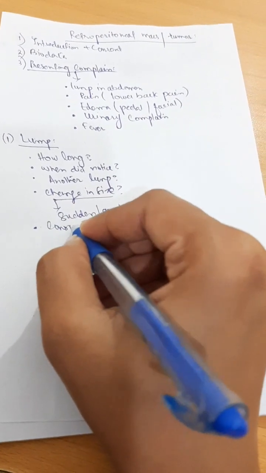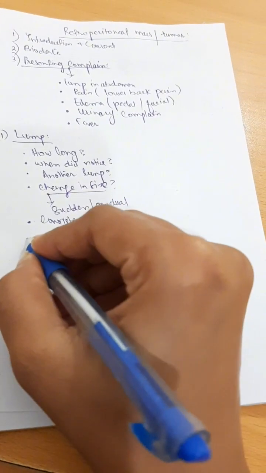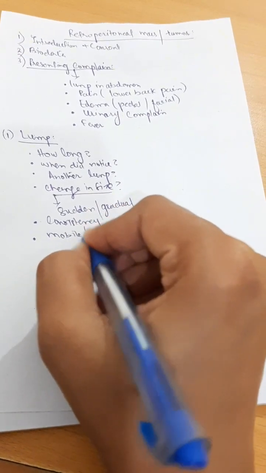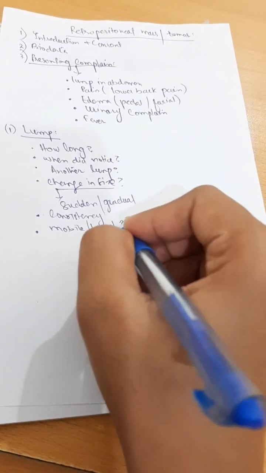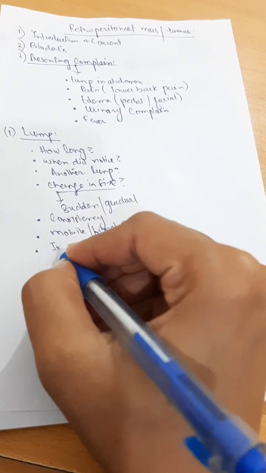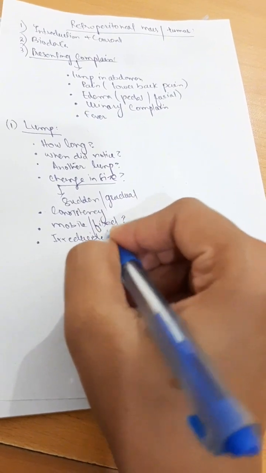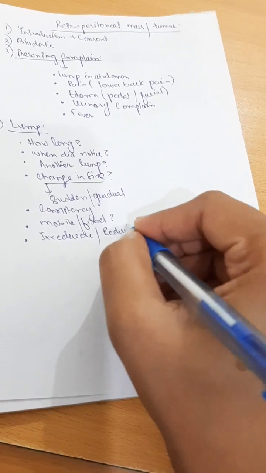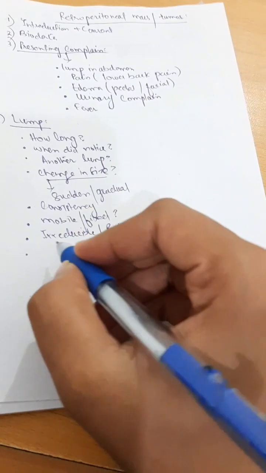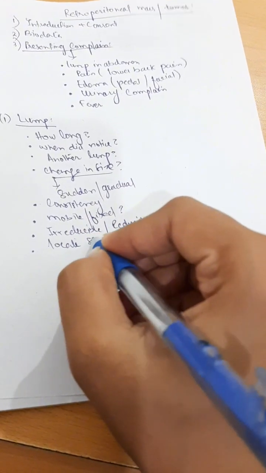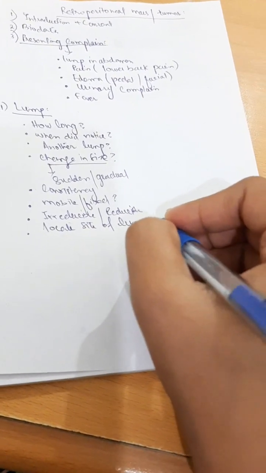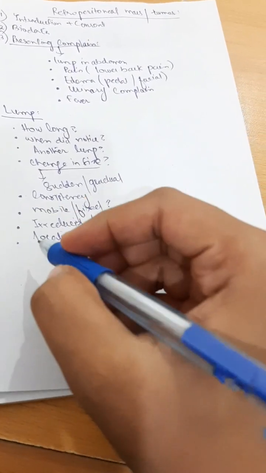Ask about the consistency of the lump, whether it is a mobile or fixed lump, whether it is an irreducible or reducible lump. Ask the patient to locate the site of the lump with the help of a finger.